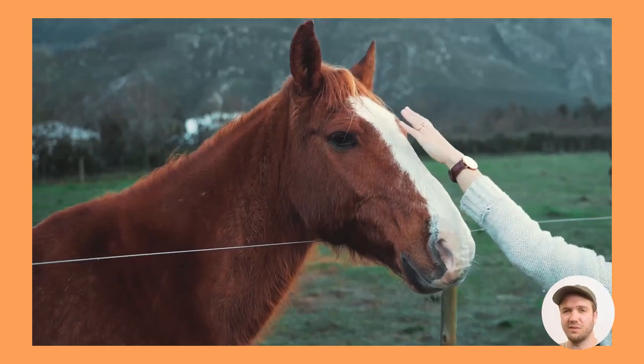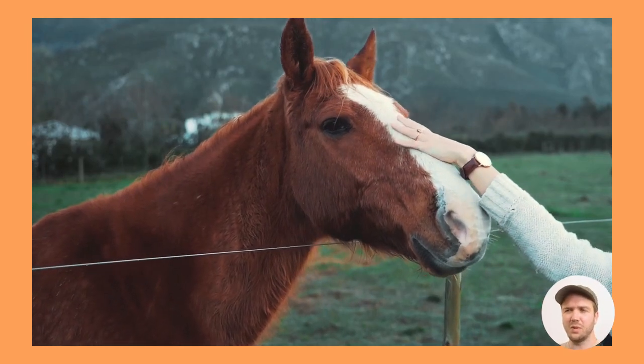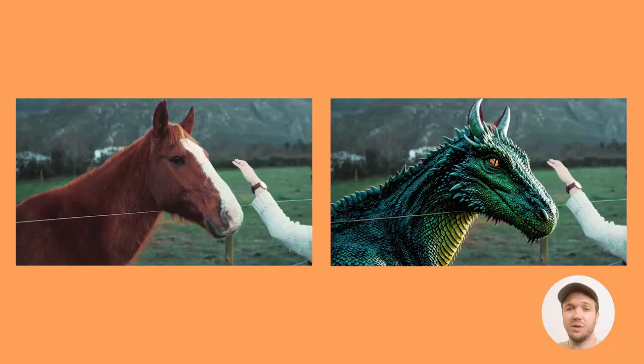I found this stock footage of someone touching a horse, and I thought, could I change the appearance of the horse while still having the person touch them in a believable way? And the results are incredible. So I used that same in-painting method with the dog, but to change the horse into different styles.